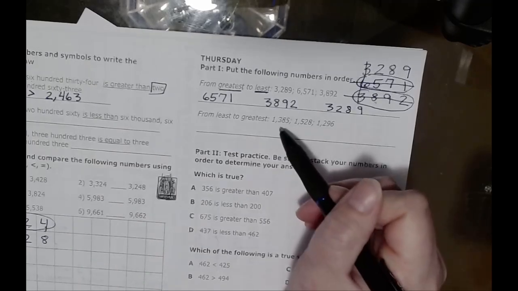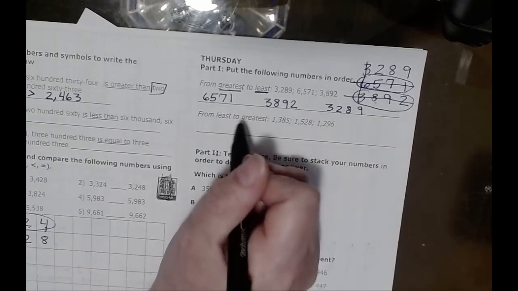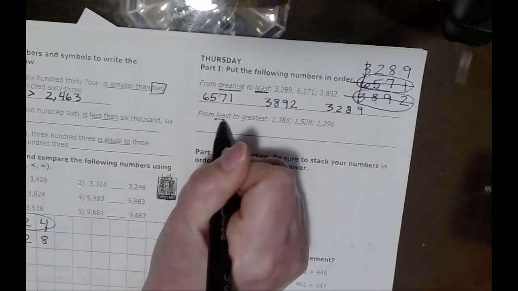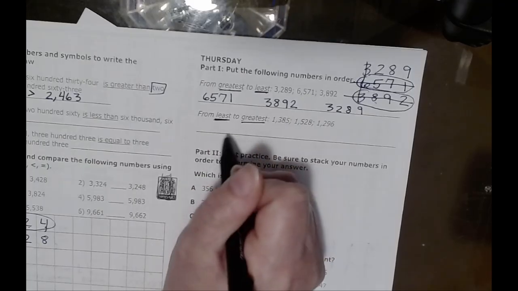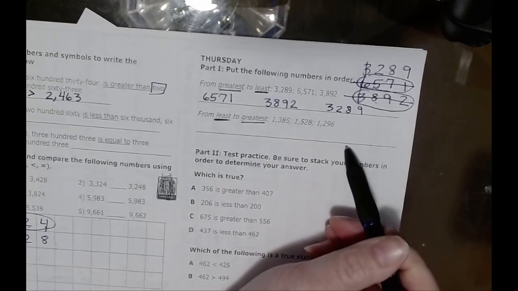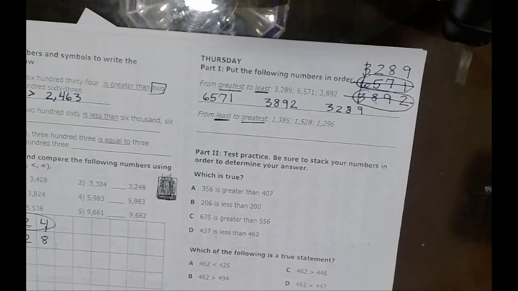This next one is pretty much the same thing. But please make sure your child is paying attention and reads that this one is going from least to greatest. So the smaller number goes first, but they should still stack because it makes it way, way easier.